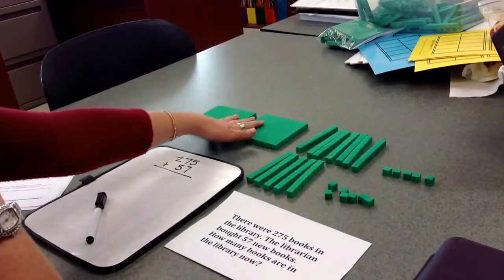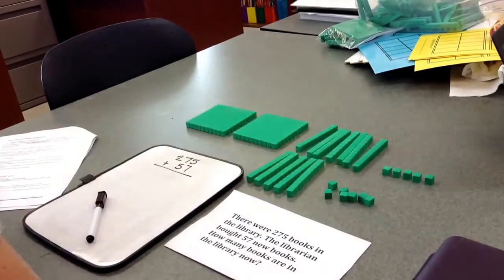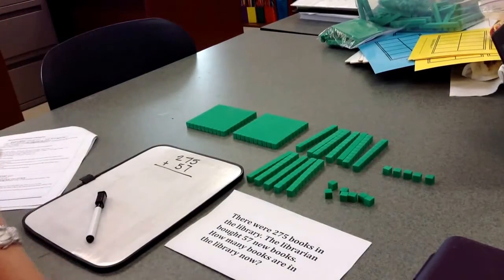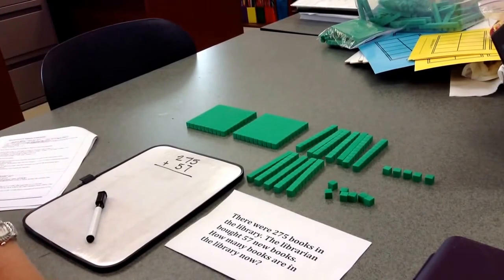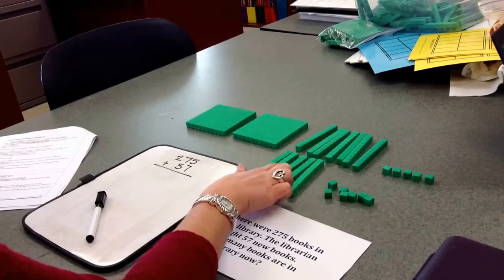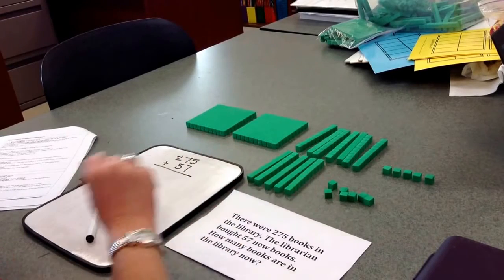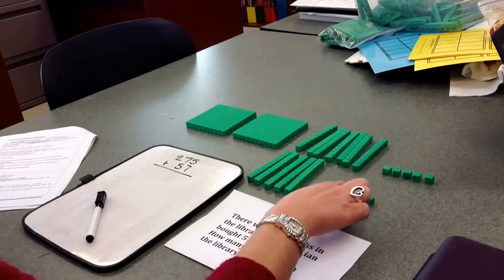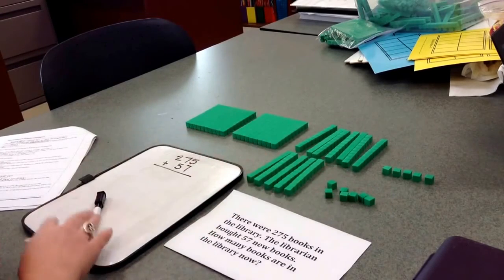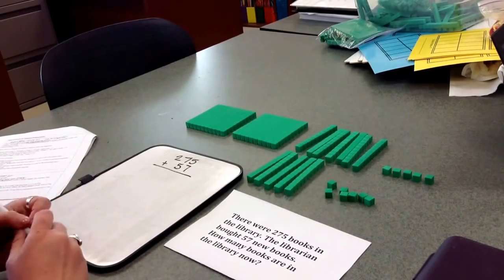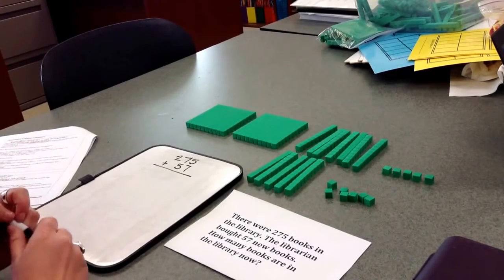So we have 275. And then the number that we are adding to 275 is 57. So we need 5 longs, and 7 units. So we have 57. To start our problem, we are going to start in the ones place.